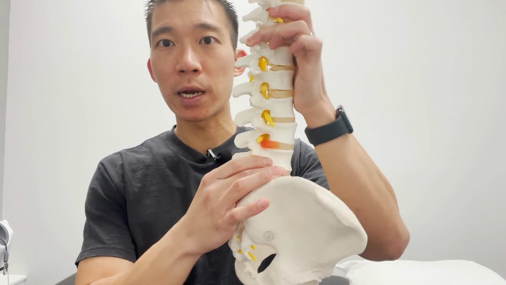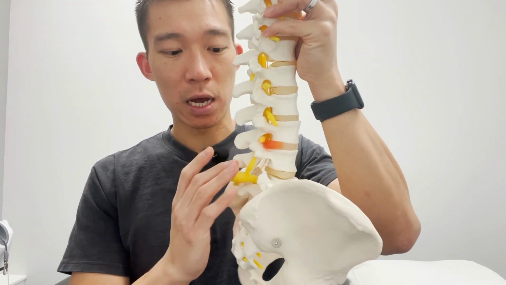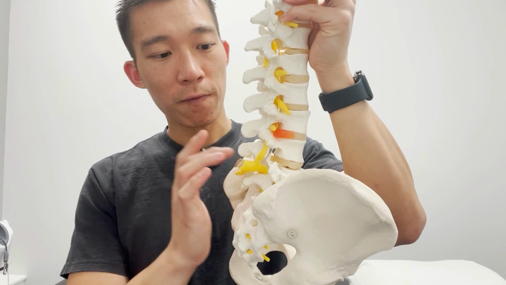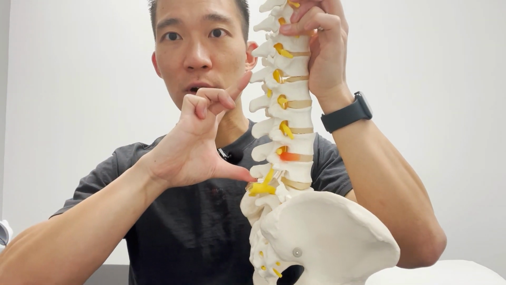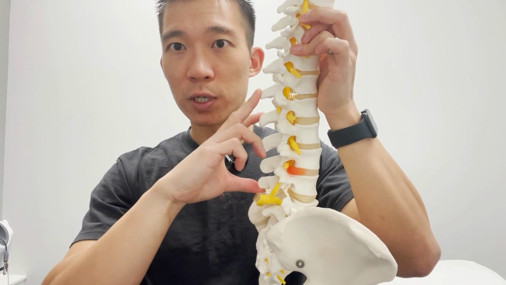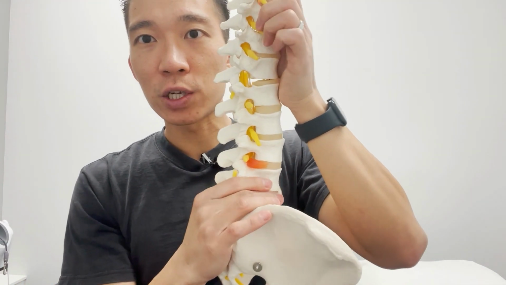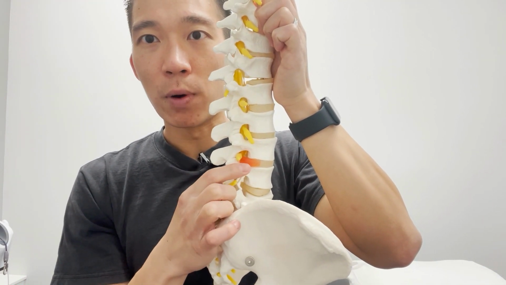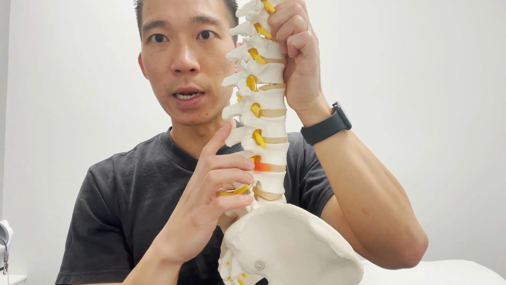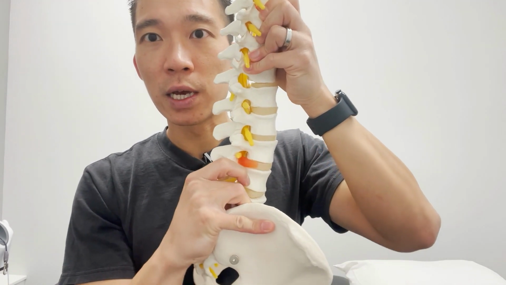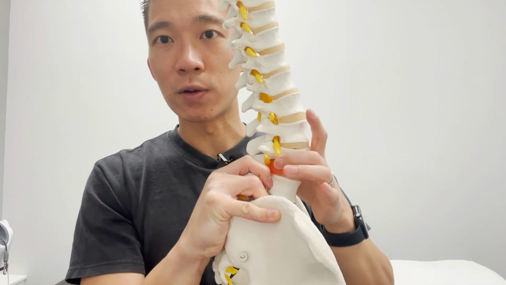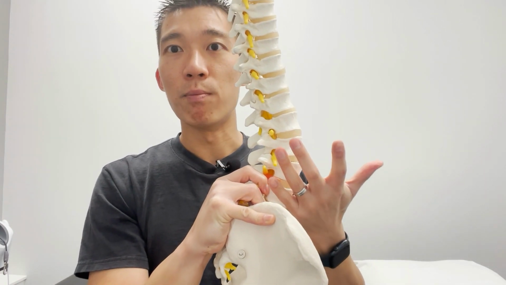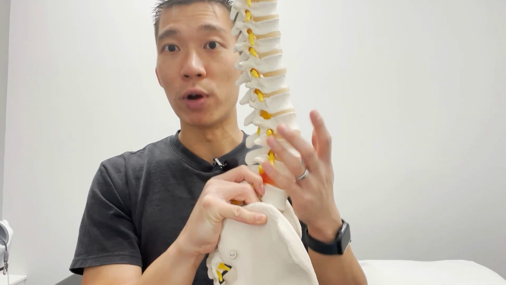So here's a spine here. This is the low back. This is L5, L4, L3, L2, L1. So the 5 vertebrae here essentially create your lumbar spine. So if you go into extension, if you see the canals are on the side here, extension actually narrows the spinal canal and the intervertebral foramens, resulting in more compression and more encroachment.